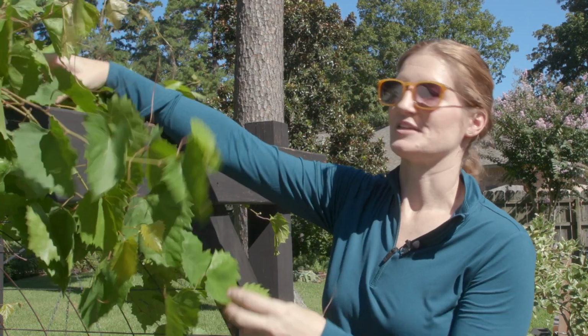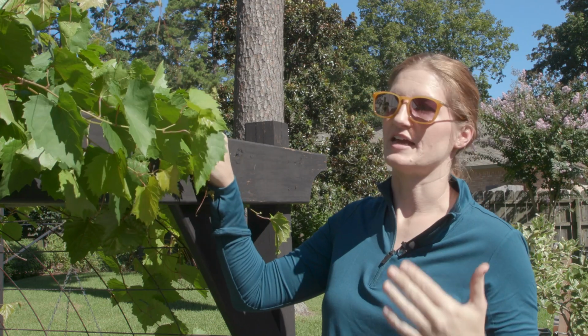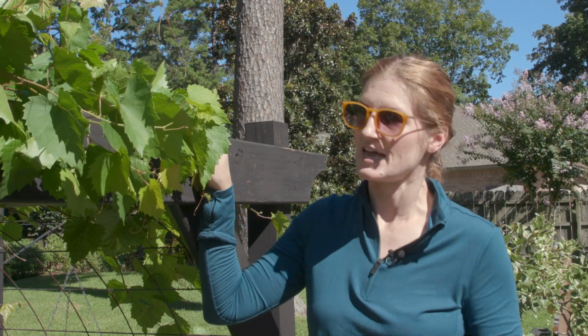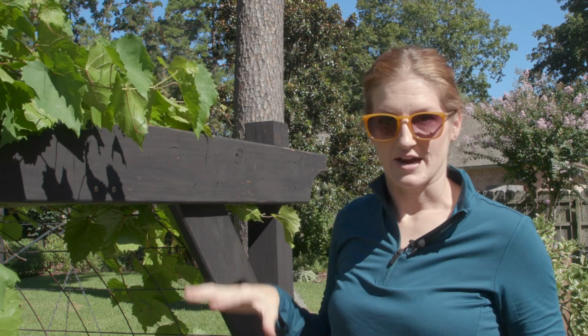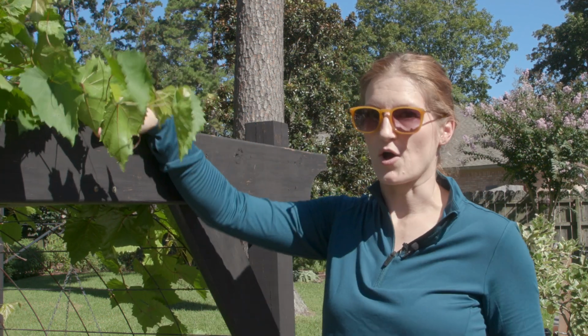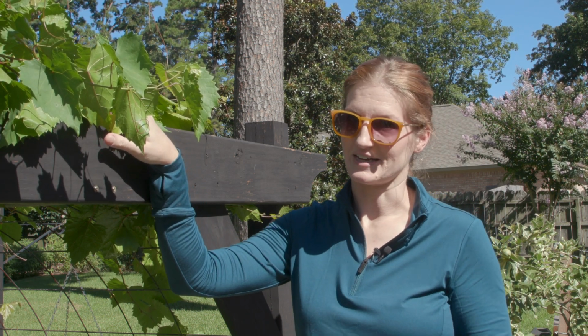For an example, this grapevine that I'm wrestling with here is called razzmatazz, and it's a grapevine that needs 300 to 400 chill hours. And now in my climate, I know that on average, my area gets between 600 and 700 chill hours. So I know with pretty good confidence that this grapevine is going to get the chilling that it needs to fruit next year.